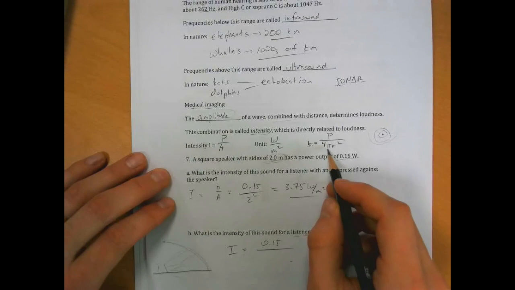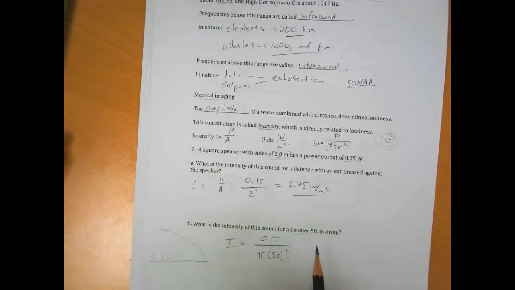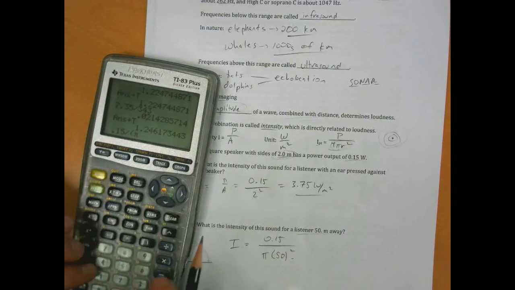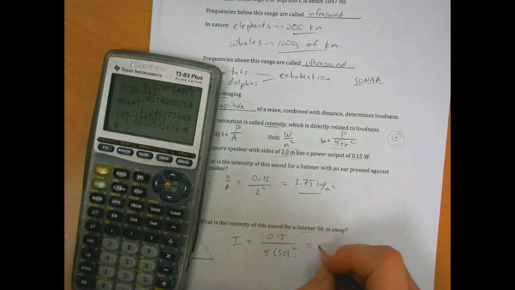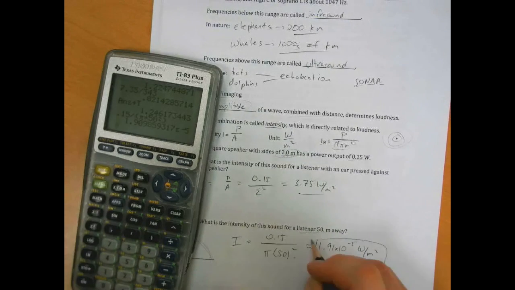4 pi r squared is a full sphere, so a quarter sphere would be pi times 50 squared. That would be the surface area we're dealing with now, and we can see that this is going to be a lot smaller than the intensity when you're up close. That's 1.91 times 10 to the minus fifth watts per meter squared.